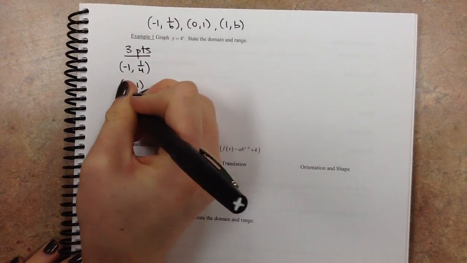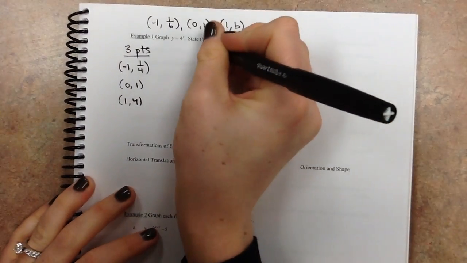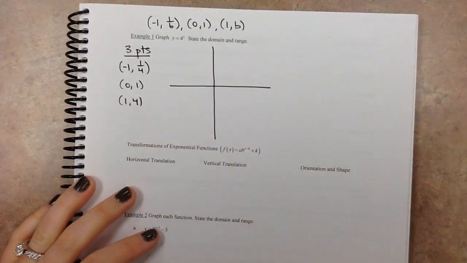And then we will have 1, 4. So we're just replacing the b with our base right here. So we're going to plot those 3 points, graph it, and then state domain and range.